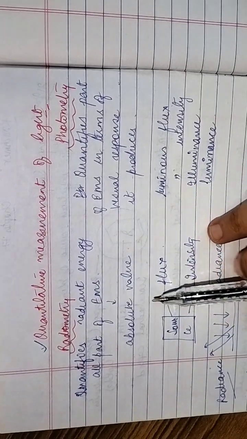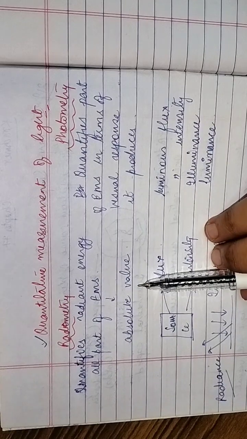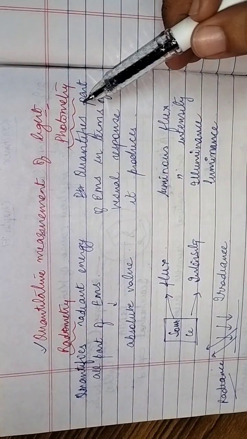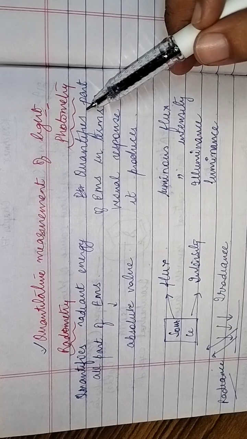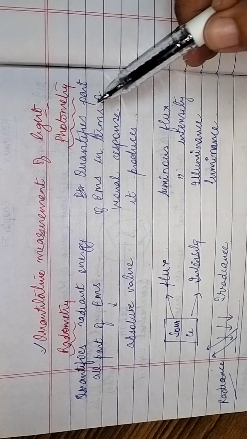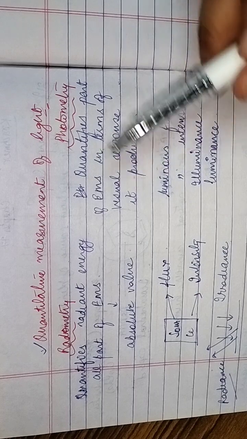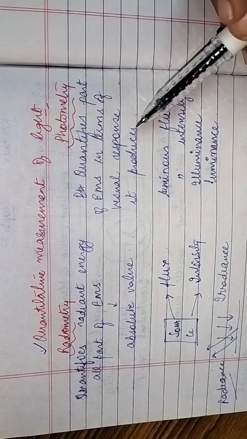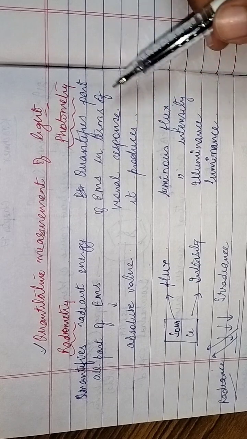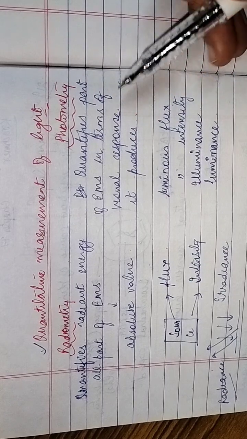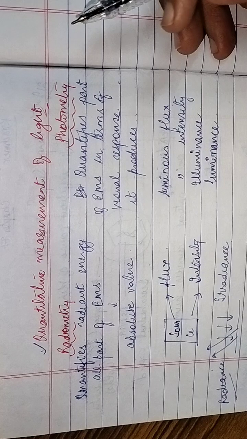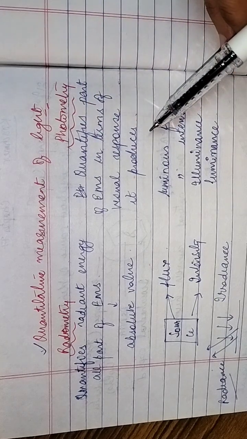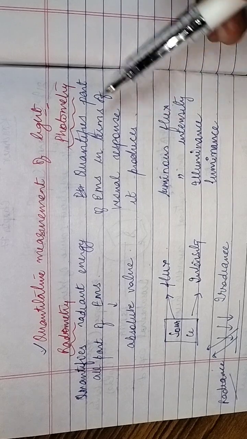Keep in mind that these are absolute values, whereas photometry quantifies the part of the electromagnetic spectrum in terms of the visual response that is produced. In other words, it talks about the spectral sensitivity of light, and hence photometric values are more commonly used in the visual sciences.